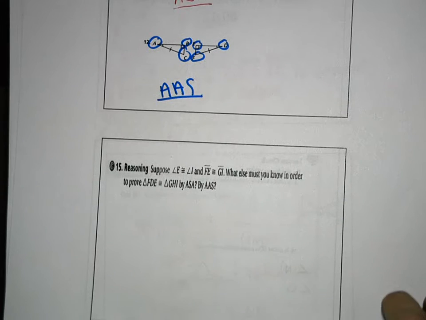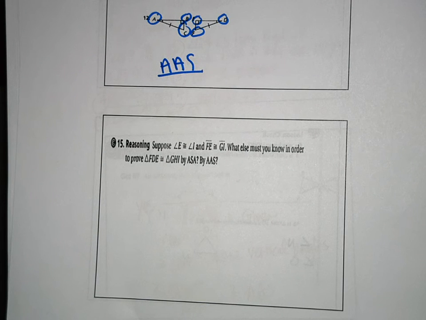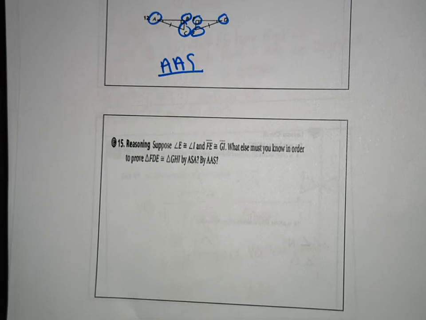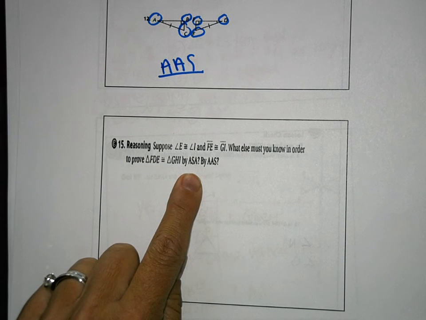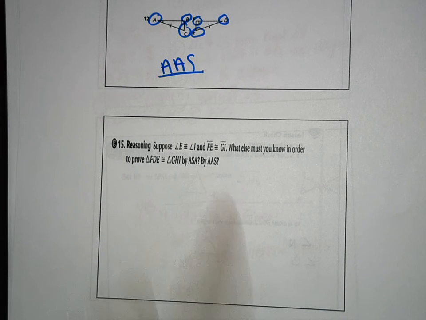All right, number 15. Were there questions on those? Are they pretty easy? Okay, 15. It says angle E and angle I, and then segment FE and segment GI, those are congruent. What else must you know in order to prove by angle side angle, and then also by angle angle side? So we're going to need to draw two triangles.